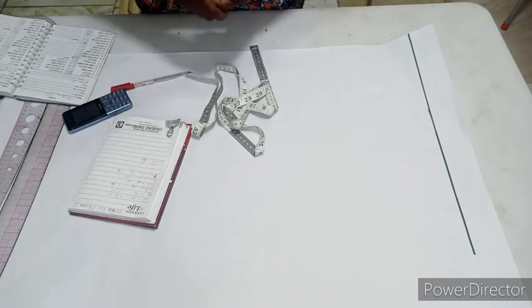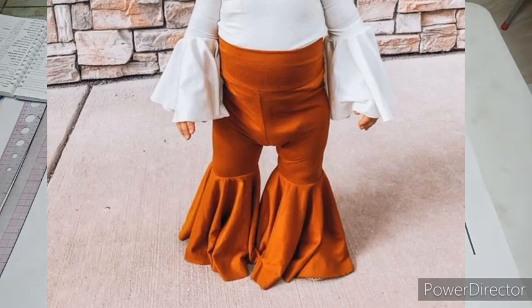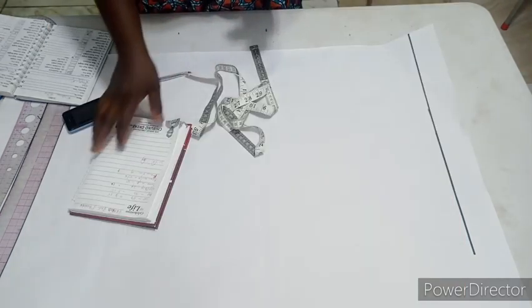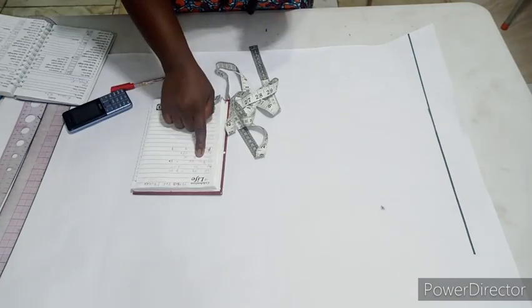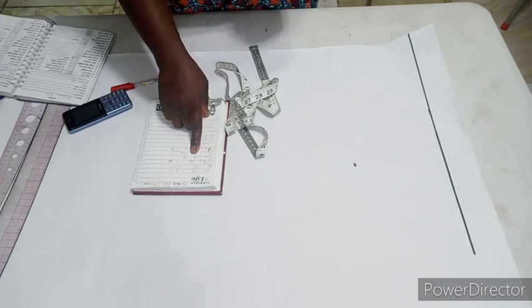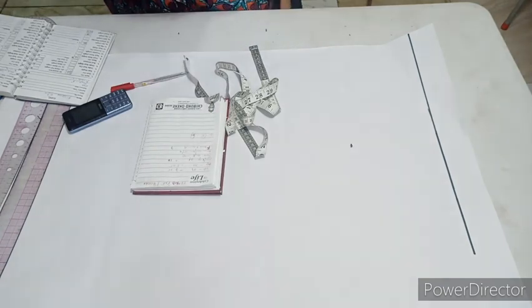So today we're going to be making a flared bottom pants, or you can call it a bell pants, a bell bottom pants. The measurements you will need are your waist measurement, your hip, your laps or thigh, your trouser length, your knee length, and your round knee.